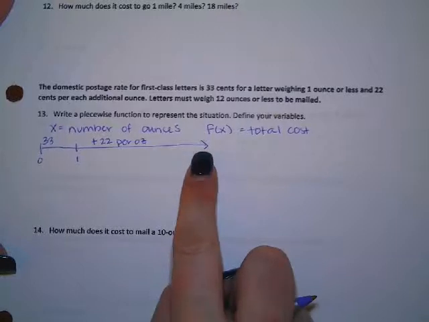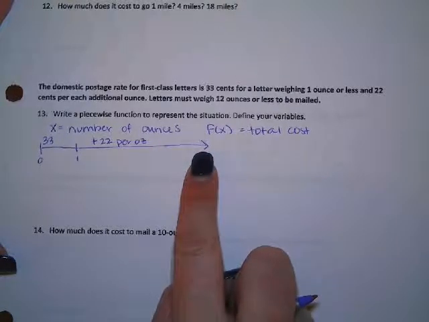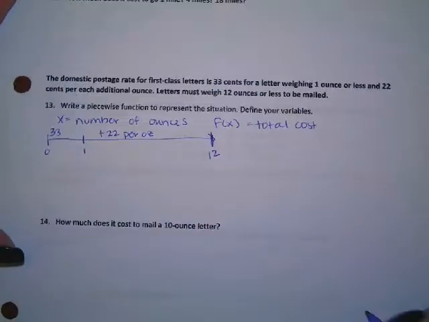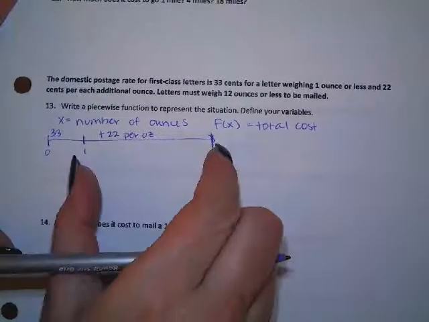Does it go on forever? No. 12. So this actually shouldn't have been an arrow. It stops at 12. All right, so how many pieces do we have? 2.